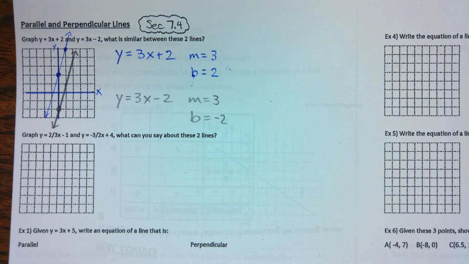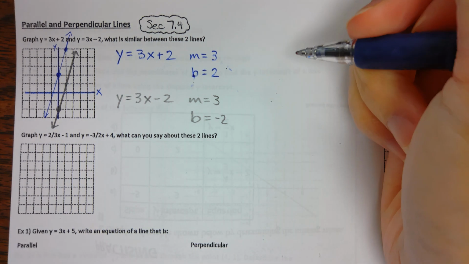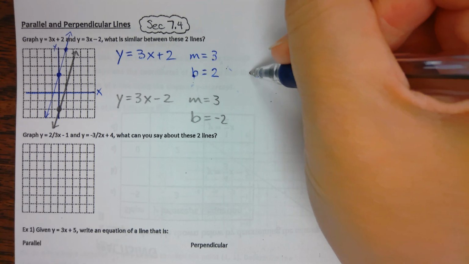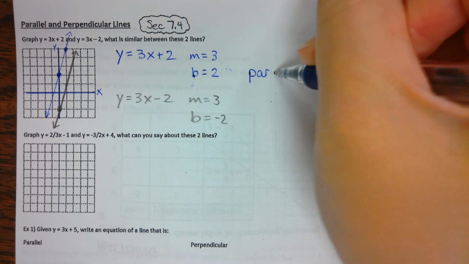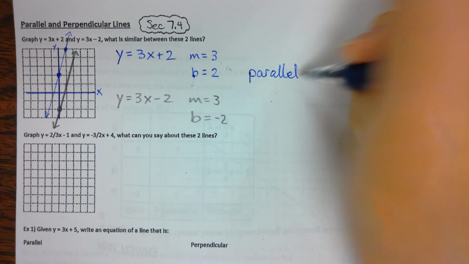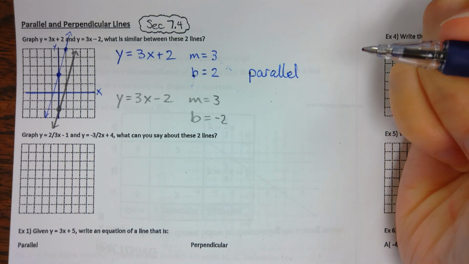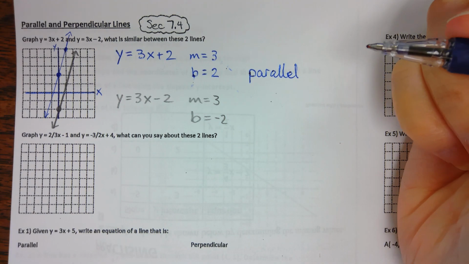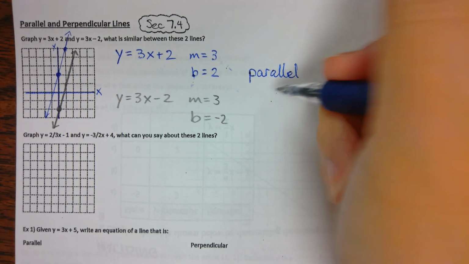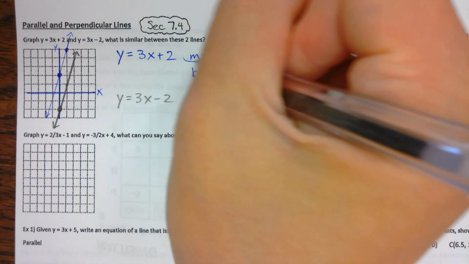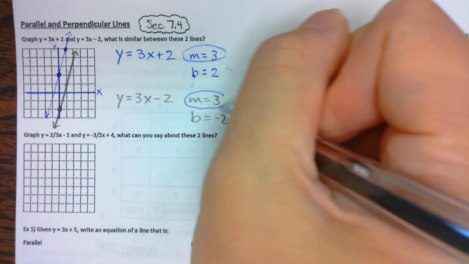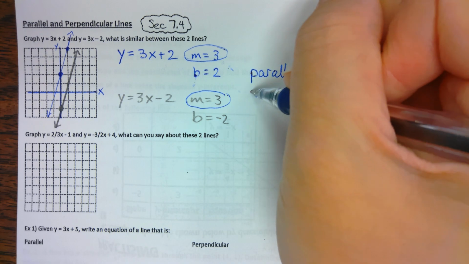Okay. So looking at these two lines, what can you say about them? They look parallel. Good. Okay, well, how can you be sure that they really are parallel? I can't just say they look parallel. Jimmy? They have the same slope. Okay, so we concluded this before.